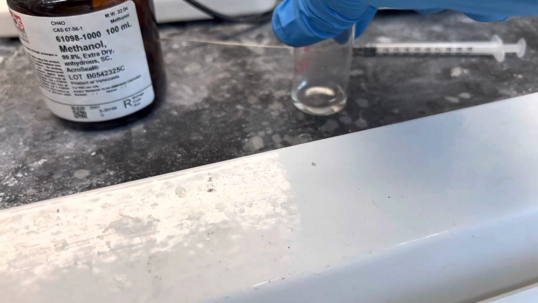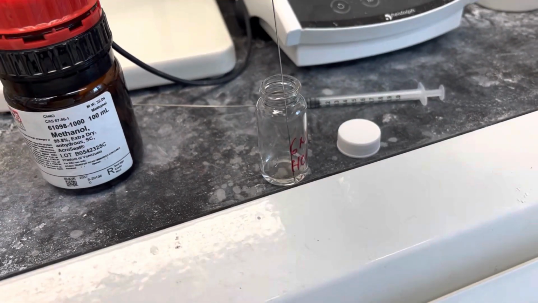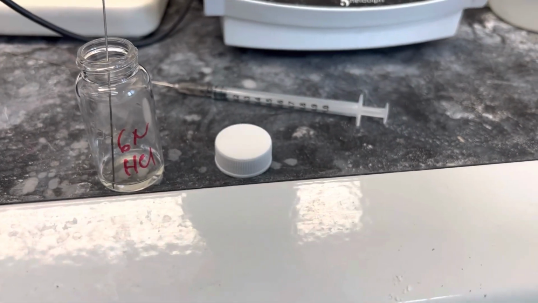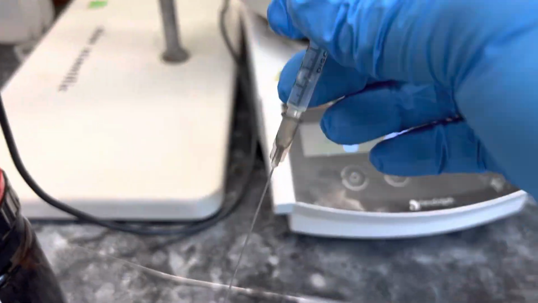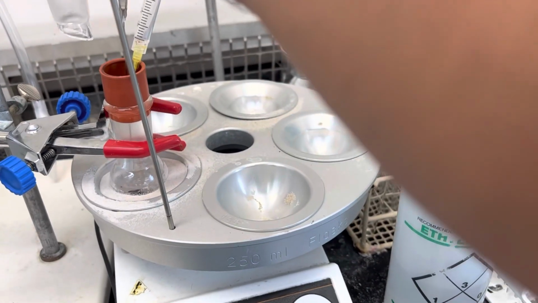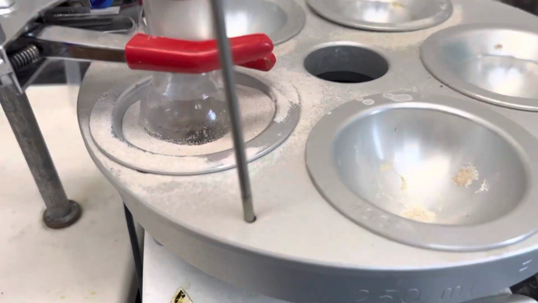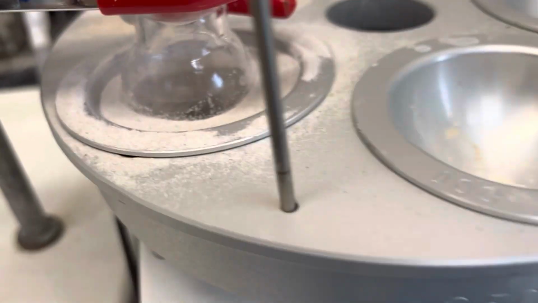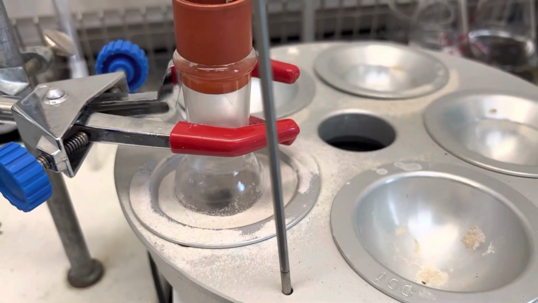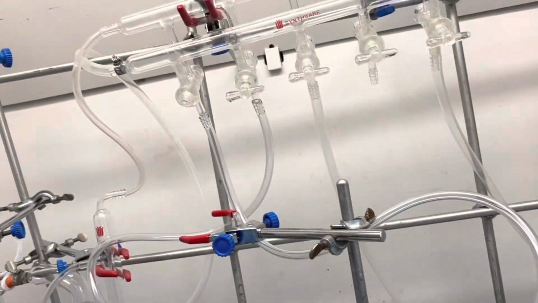Now I'm using the 6 normal HCl here. Here I'm showing the 6 normal HCl I prepared beforehand, before setting up the reaction. I'm taking around 0.5 ml of this 6 normal HCl, and my solvent is 1 milliliter methanol for about 30 milligram of the reaction setup. So you can scale up according to this value. Here everything is done.